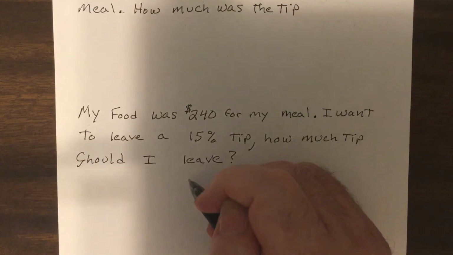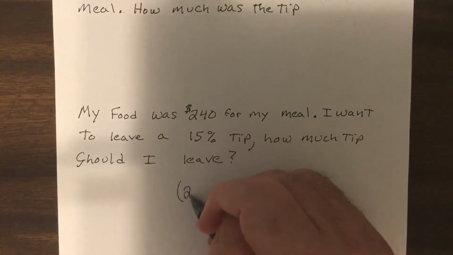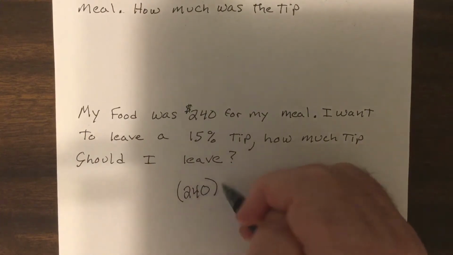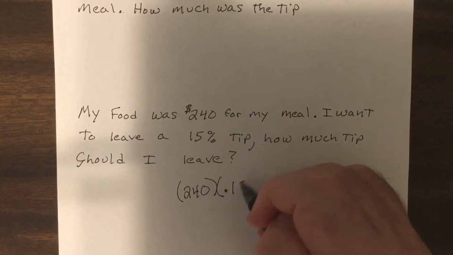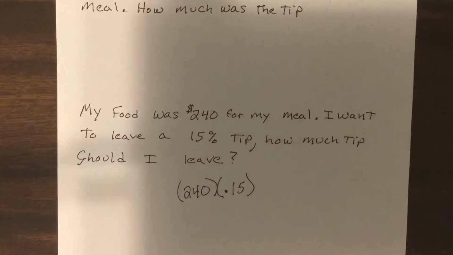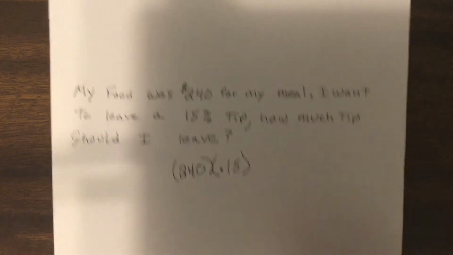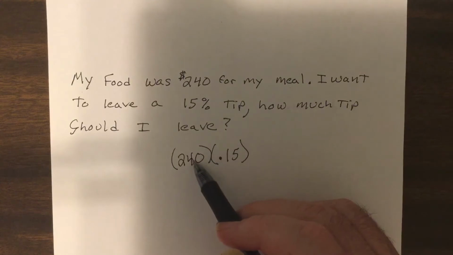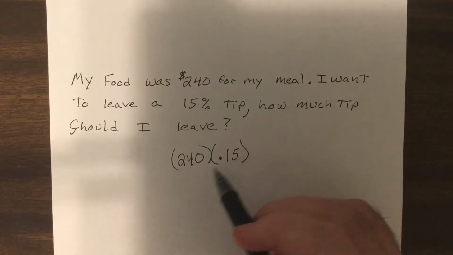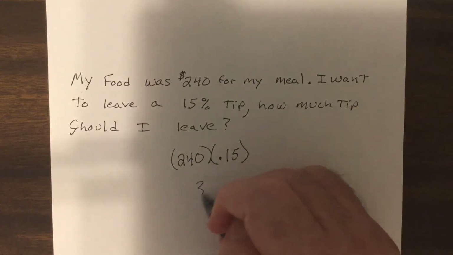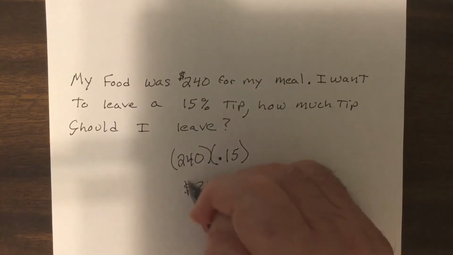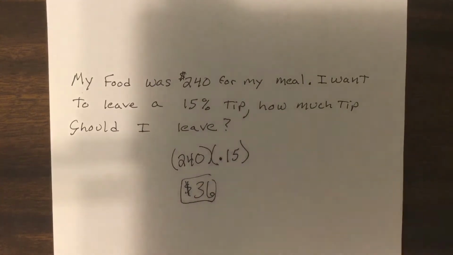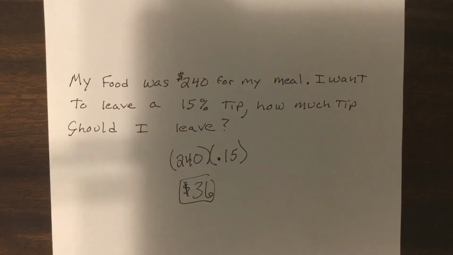So the second one is your typical percent problem. 240 times 0.15. So now 10%, you move it over 1, is $24. Half of that would be 12, so that would be a $36 tip. See, that's a fast way of doing 15%.